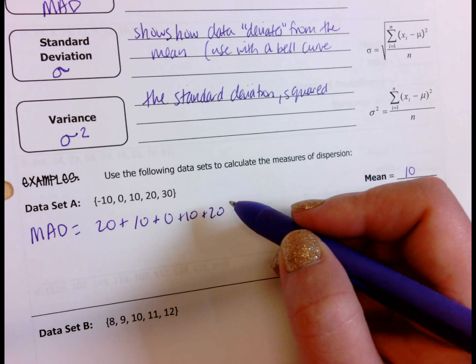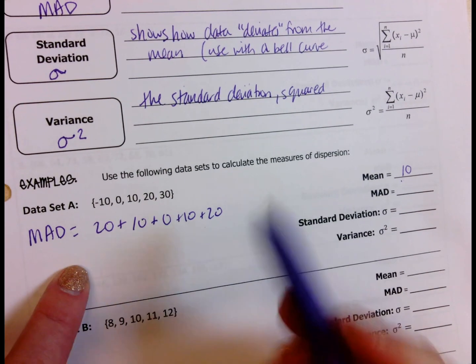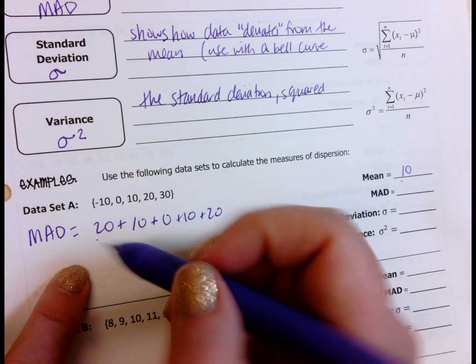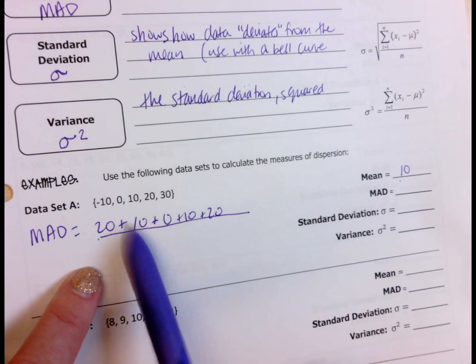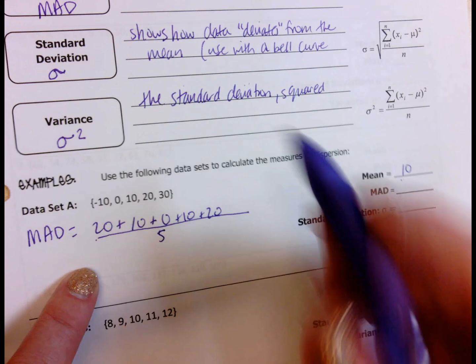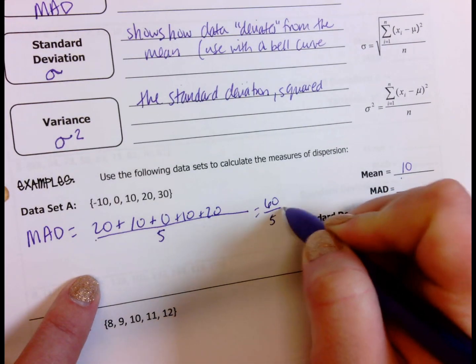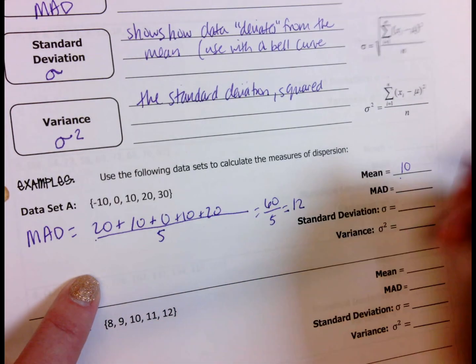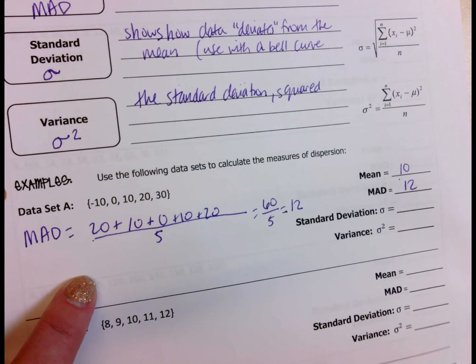And so those are all of the distances. We add all of them together because this is an average again, and we divide by the number of data points that we have, which in this case is 5. So we do all the addition here, we get 60, we divide it by 5, and we end up with 12. So our mean absolute deviation here is 12.